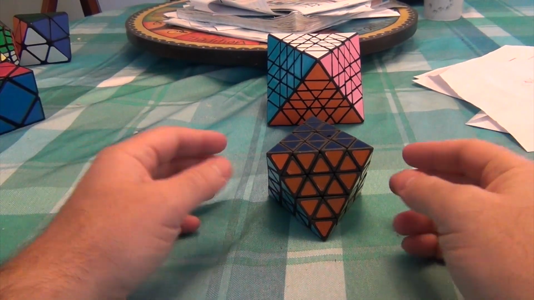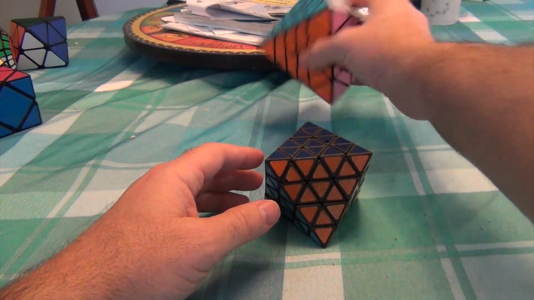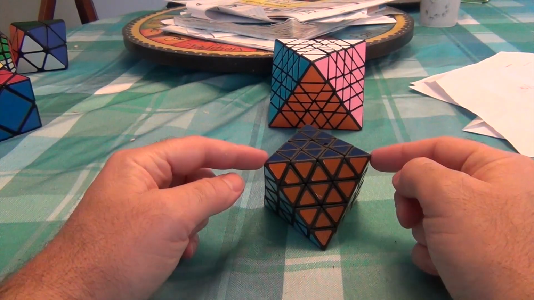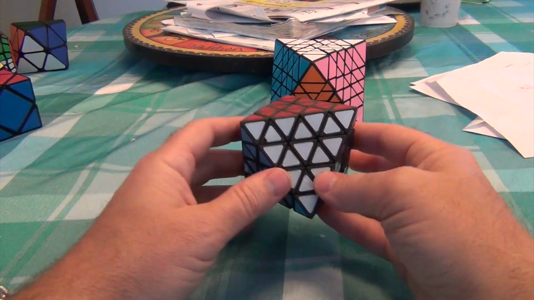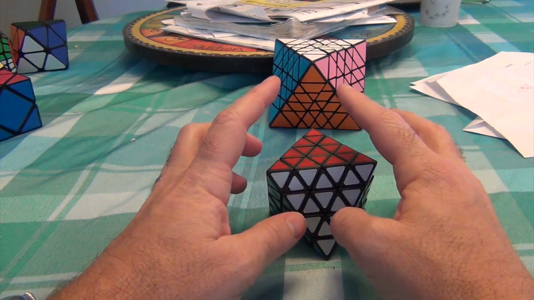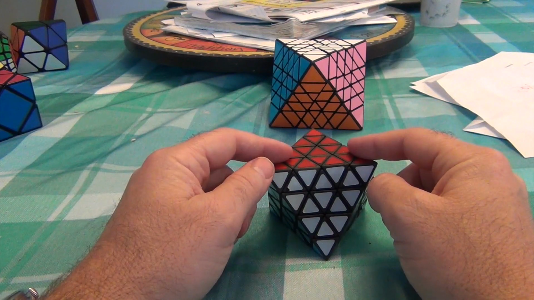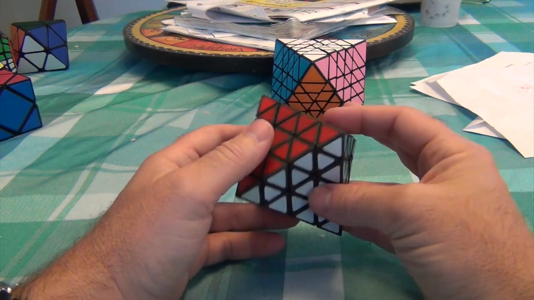Hello, it's me, and since the last unboxing of this incredible royal face-turning octahedron, I thought I would return to the master face-turning octahedron, because it occurs to me I don't think I ever went through a tutorial on how to solve this.